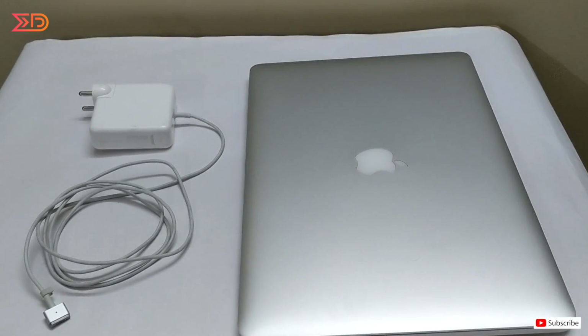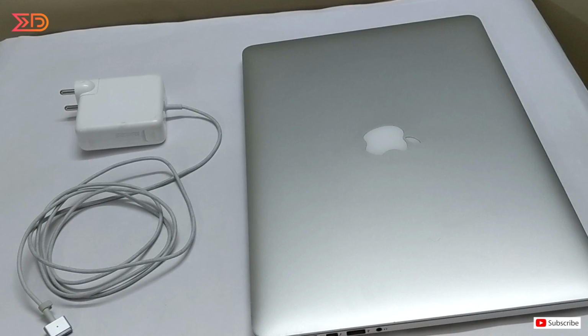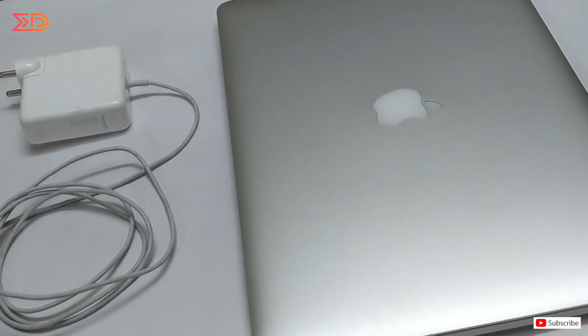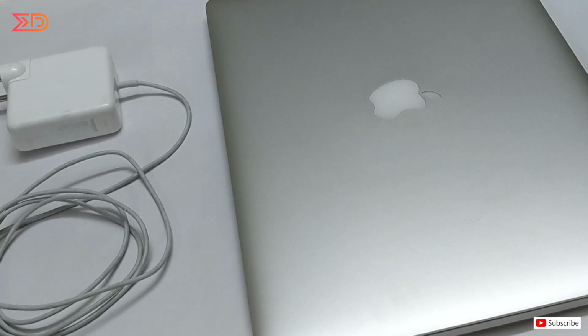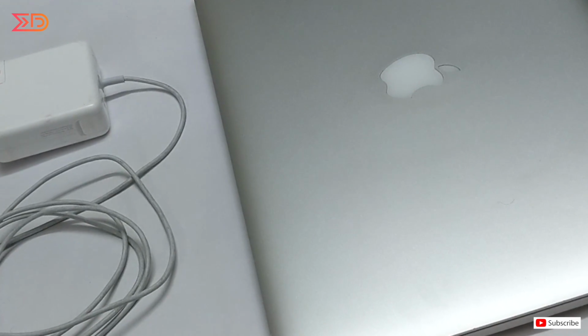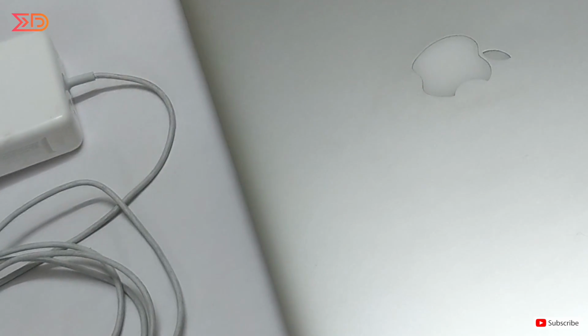Today we are going to unbox the Apple MacBook Pro 2015 model. This is one of the special editions, as this is the last model which consists of all the physical keys, and it has all the ports except the Ethernet port, which we can't see in the current and the latest versions, which have many limitations that this edition doesn't have.